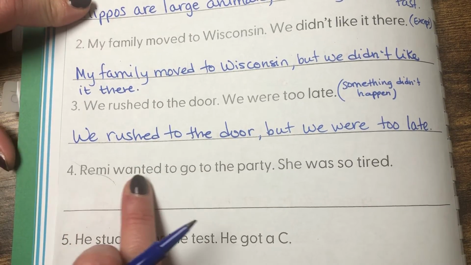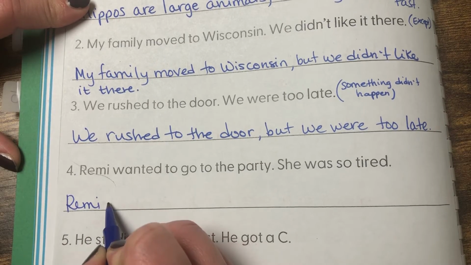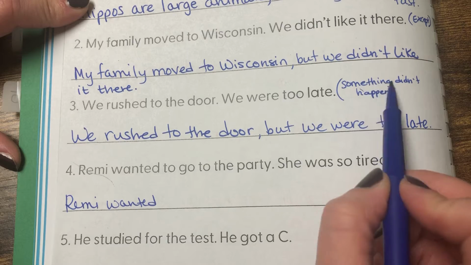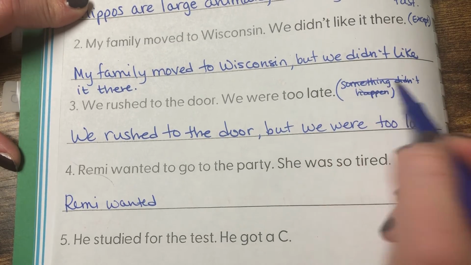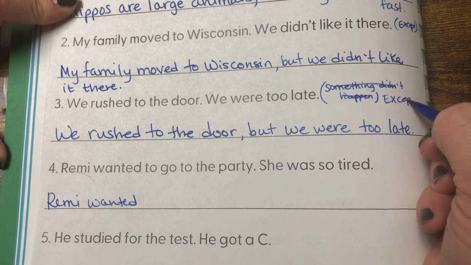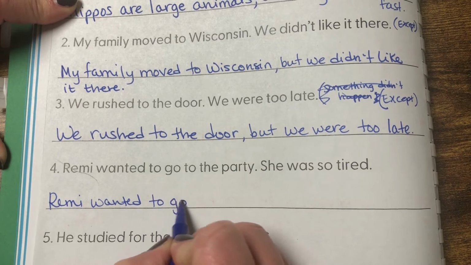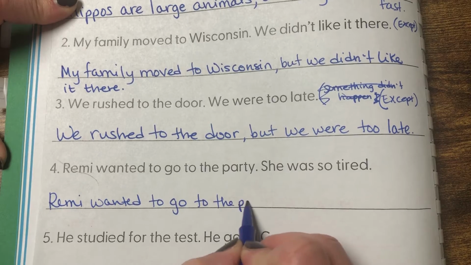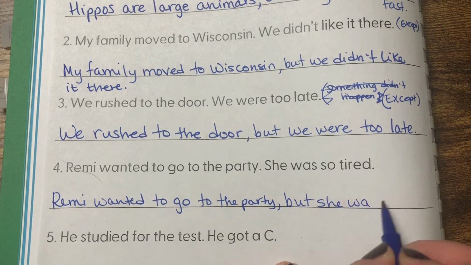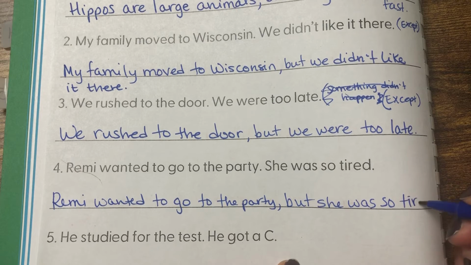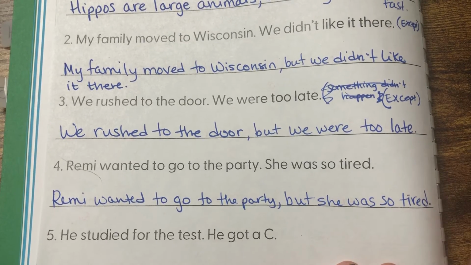Okay, Remy wanted to go to the party. She was so tired. Okay. I would say actually this is probably more of an except. Now that I see this one, I'm thinking this one is why something didn't happen. We'll say except. Look, even I have to think about it twice. So Remy wanted to go to the party, comma, but she was so tired. So something's not happening. She's not going to the party is what we're picking up from here. We're inferring from that. And the reason why is because she was so tired. So this is a reason something didn't happen.